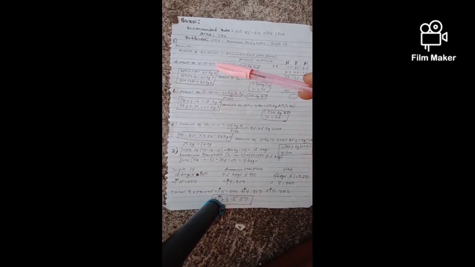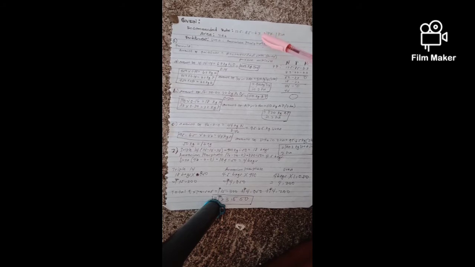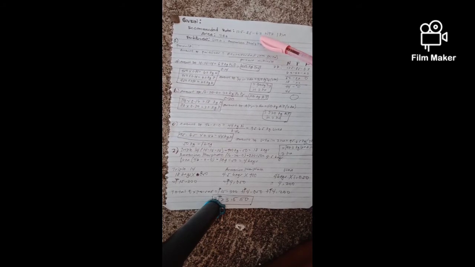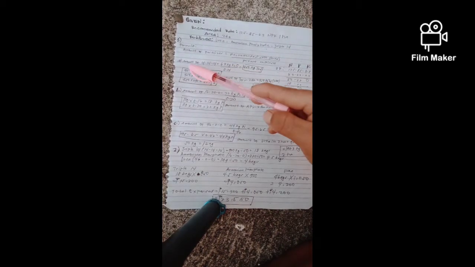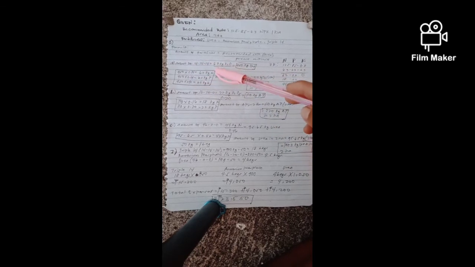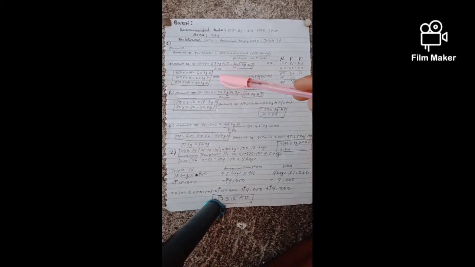Before we proceed, we first have to determine the lowest or minimum fertilizer recommendation, which is 63, and 63 falls on the potassium part. So we need to determine the amount of triple 14 in 63 kilograms of potassium.